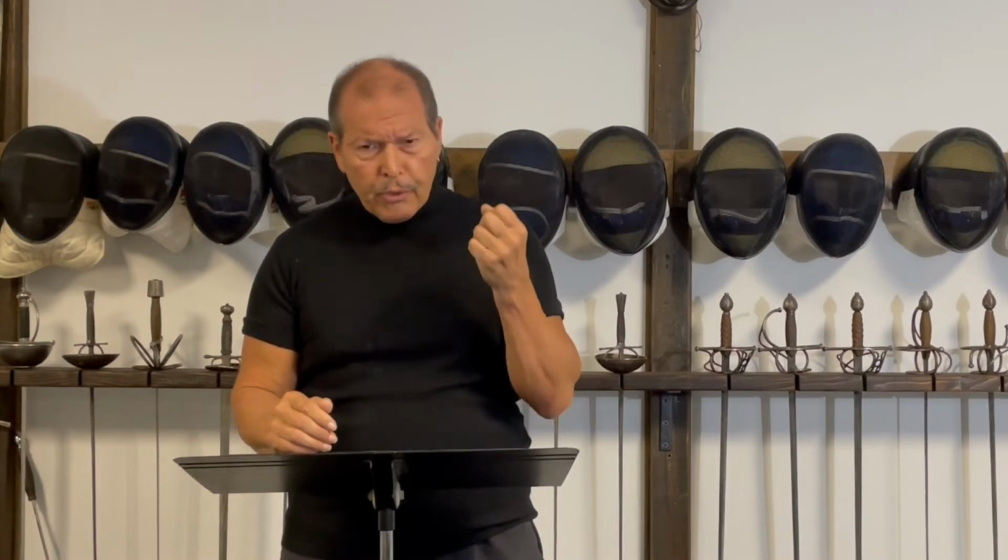Regardless of what combination of moves you do to defend yourself, the defensive sequence is always the same. That is: one, close the line; two, control the opponent's blade; and three, make your counter action, whatever it's going to be, whether it's counterattack or riposte or counter-riposte. But always those three things: close the line, control the blade, execute a counteraction. Now those things may be consecutive, or they may be almost simultaneous, but you always have to do those three things.